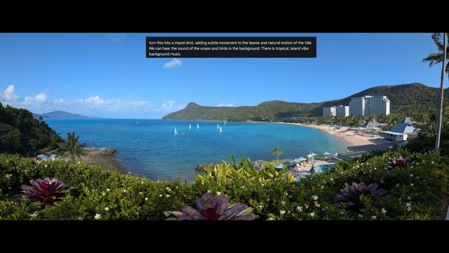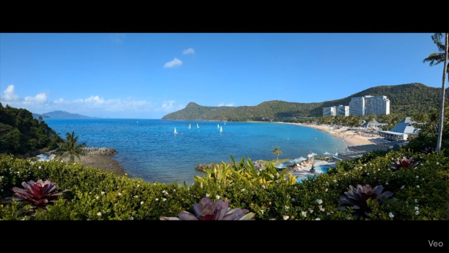Anyway, I digress. I also uploaded this pano and asked Gemini to turn this into a tripod shot, adding subtle movement to the leaves and natural motion of the tide. We can hear the sound of the ocean and birds in the background. There is tropical island vibe music playing in the background. Okay, so here's what it generated for me.